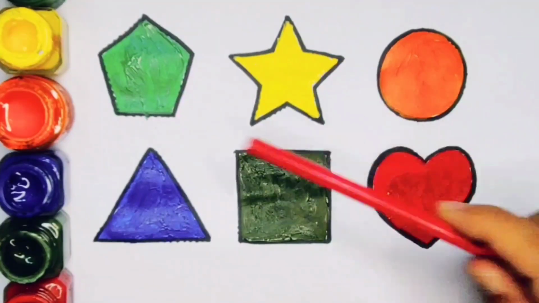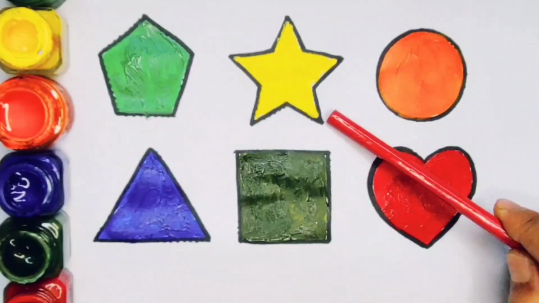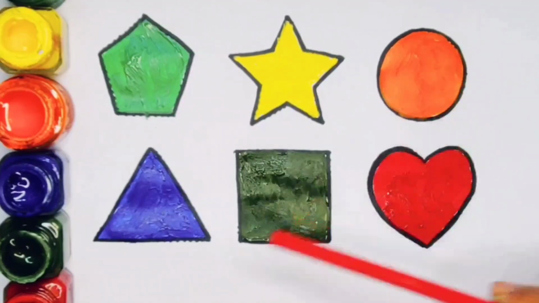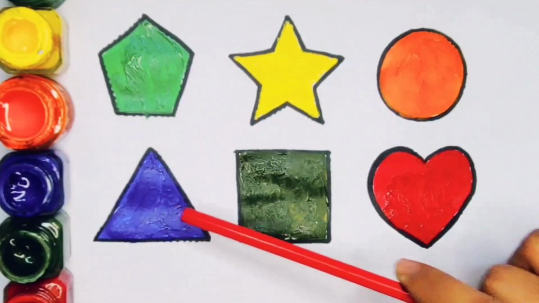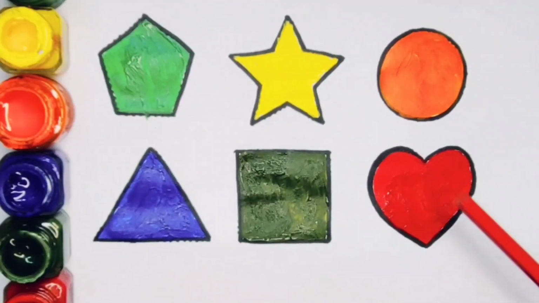What we learned? We learned pentagon, light green color, star, yellow color, circle, orange color, triangle, blue color, square, olive green color and heart, red color.